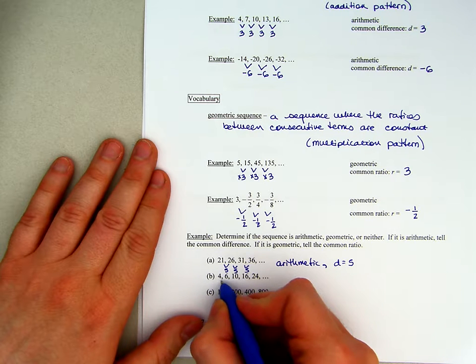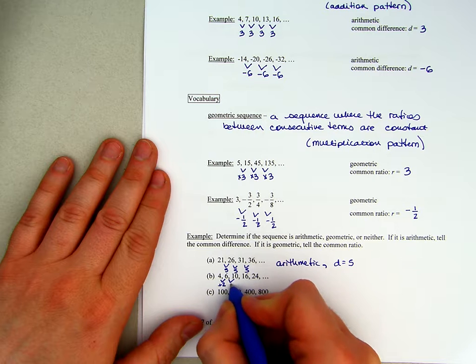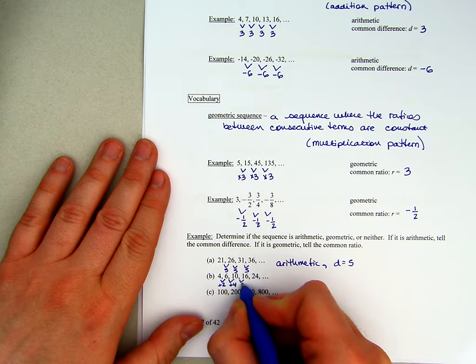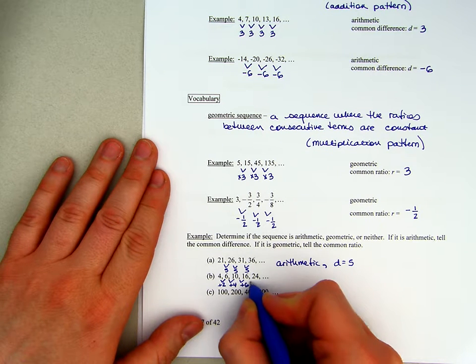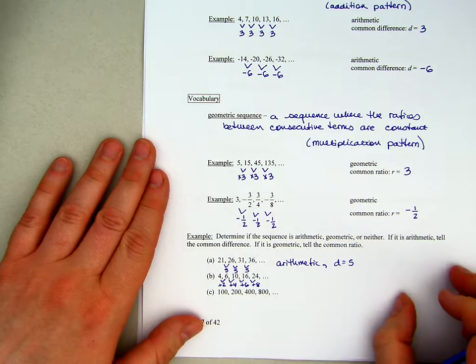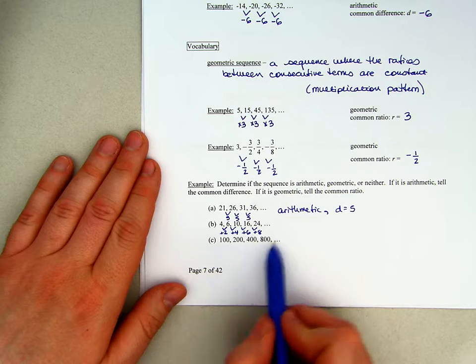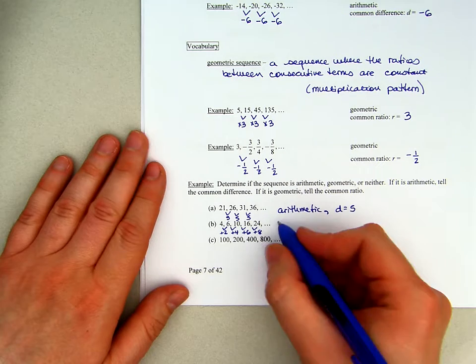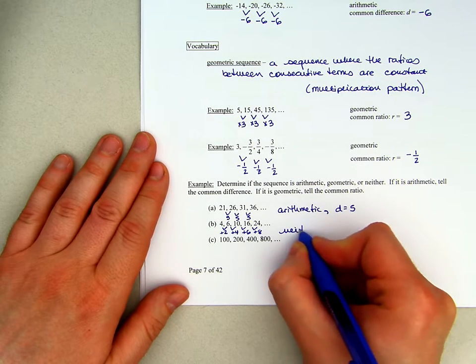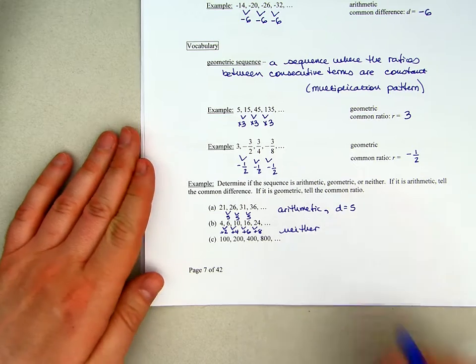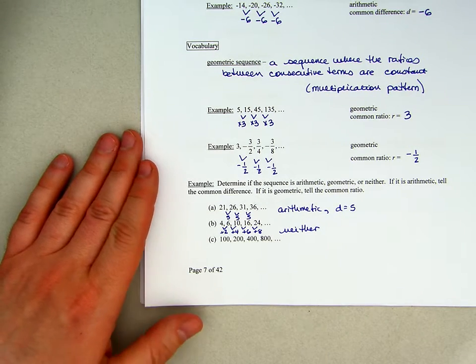In the next one, 4 plus what gives me 6? 2. And 6 plus what gives me 10? 4. Plus 2, plus 4, plus 6, plus 8. It's an addition pattern, but we're not adding the same thing every single time. There is no common difference. This is neither. Although there is a pattern, it's neither arithmetic nor geometric.